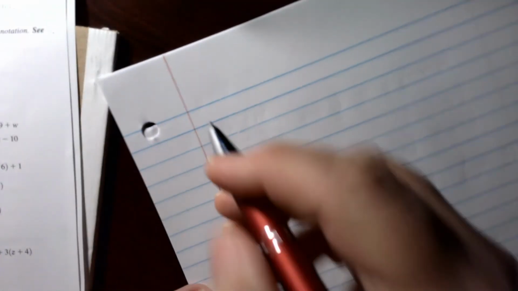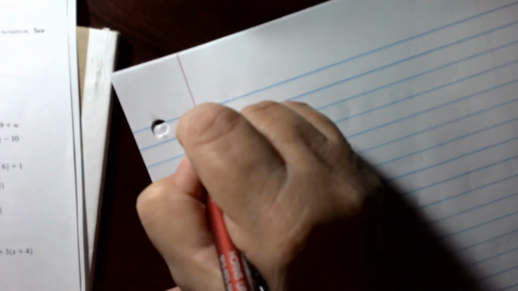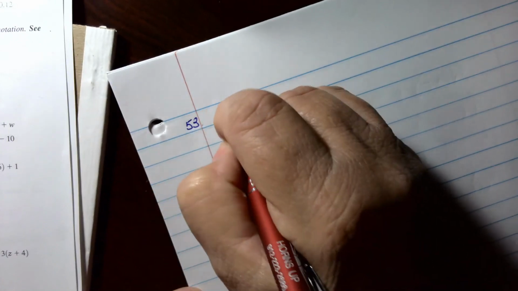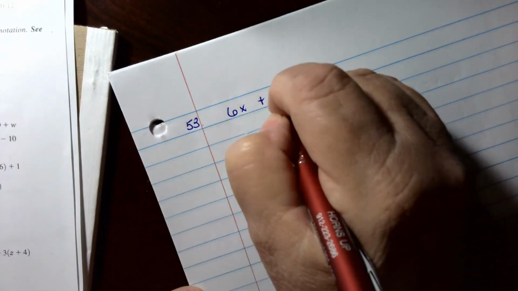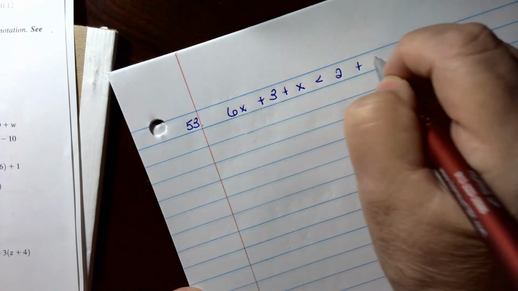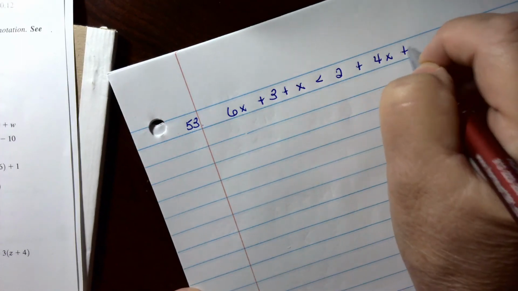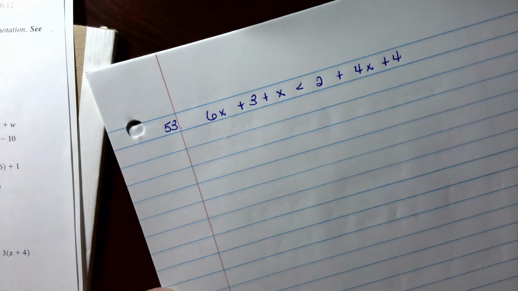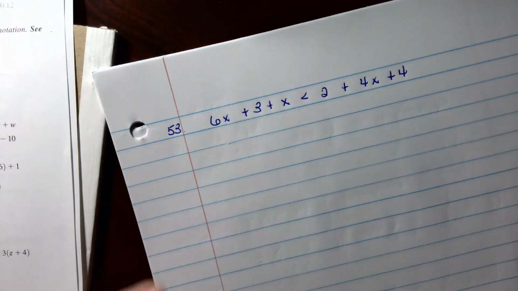Okay, so let's move down to number 53. And just like when we were solving equations, you want to do cleanup work first.